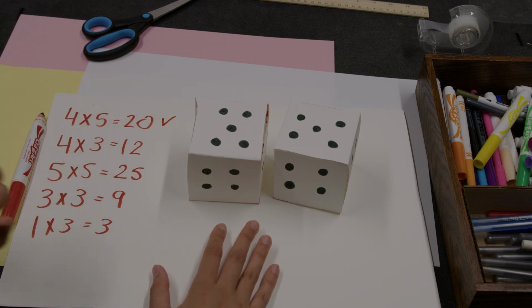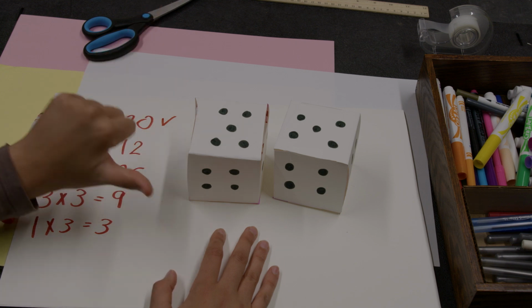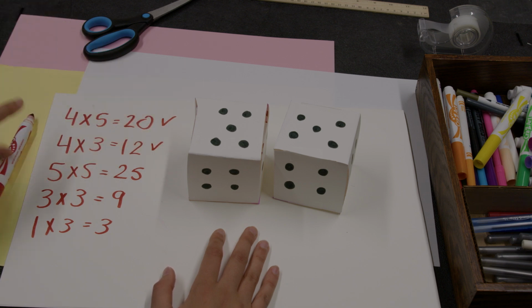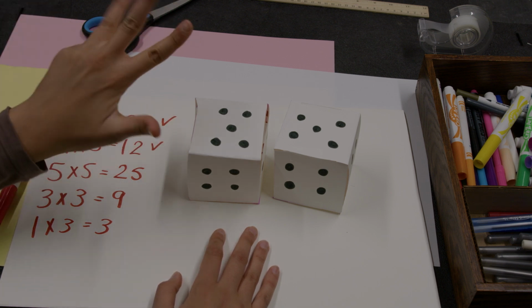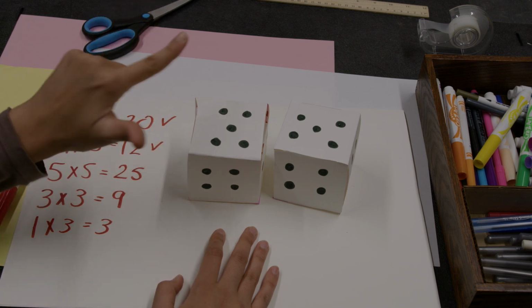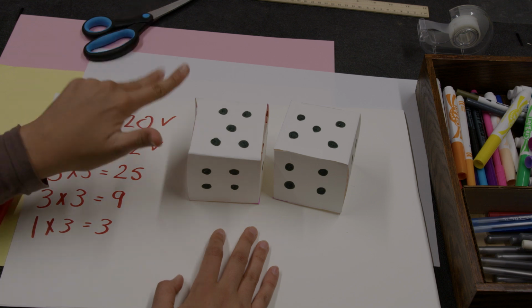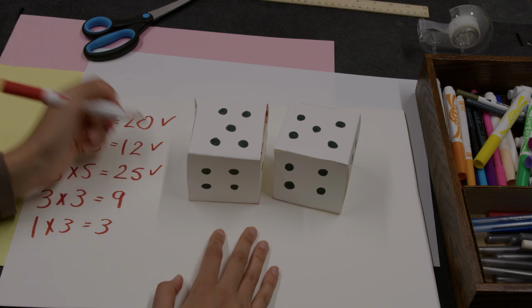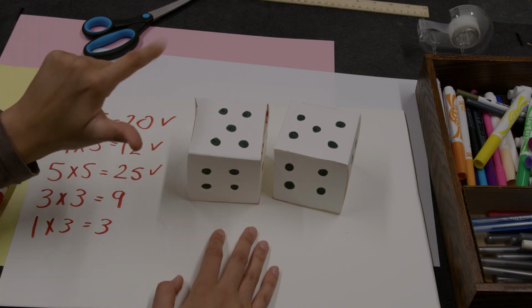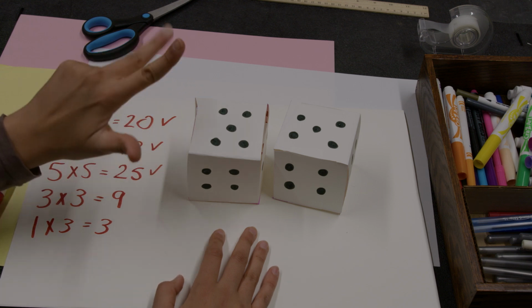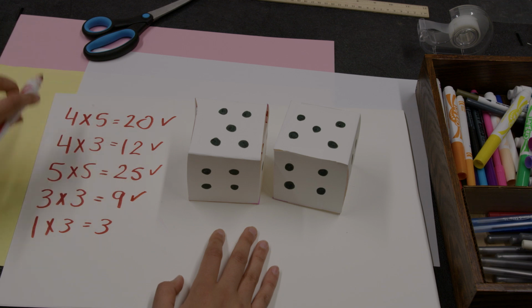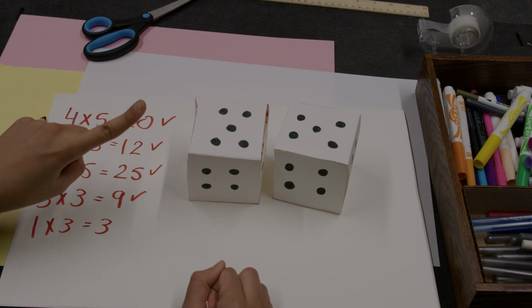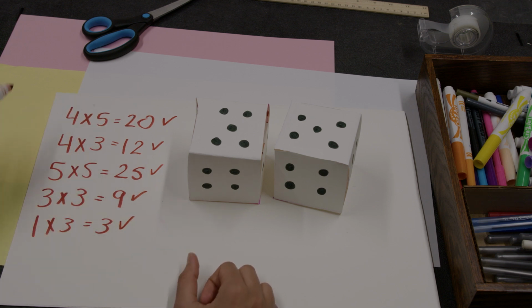Okay, so I'm going to count 4 3 times. 1, 2, 3, 4, 5, 6, 7, 8, 9, 10, 11, 12. Perfect. Now I'm going to count 5 5 times. 1, 2, 3, 4, 5, 6, 7, 8, 9, 10, 11, 12, 13, 14, 15, 16, 17, 18, 19, 20, 21, 22, 23, 24, 25. Perfect. Now I'm going to count 3 3 times. 1, 2, 3, 4, 5, 6, 7, 8, 9. Good job. And lastly, I'll count 1 3 times. 1, 2, 3. Perfect. And that's how you do it.